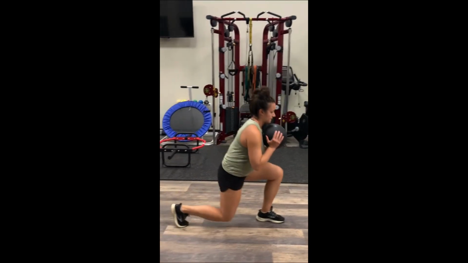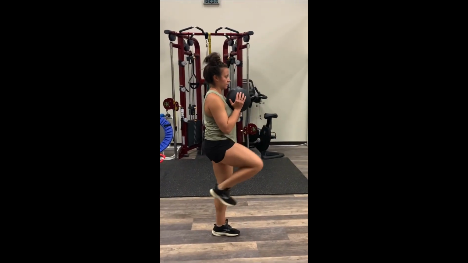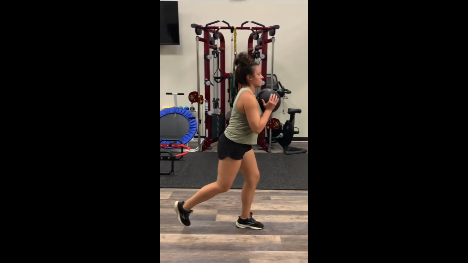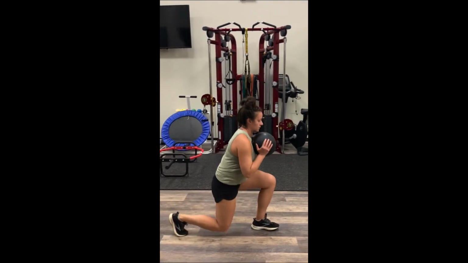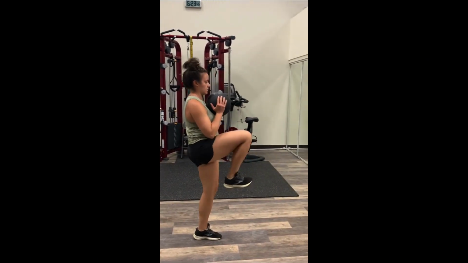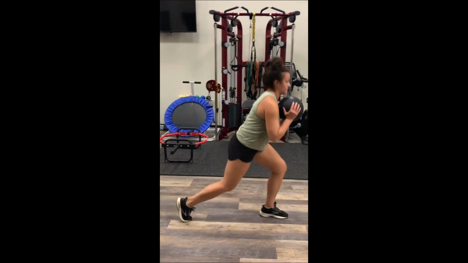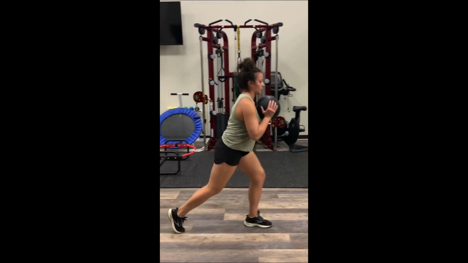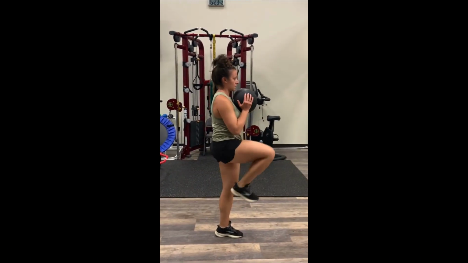Here's an example of a hip endurance exercise. You're going to see it's not vastly different from some of the last exercises that I showed. However, if I was struggling to get hip mobility into flexion, this is really going to force me to work into that deep lunge position.